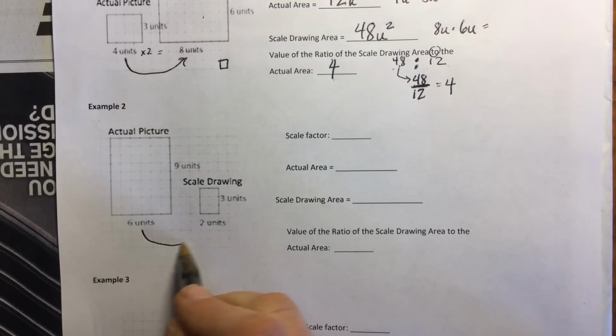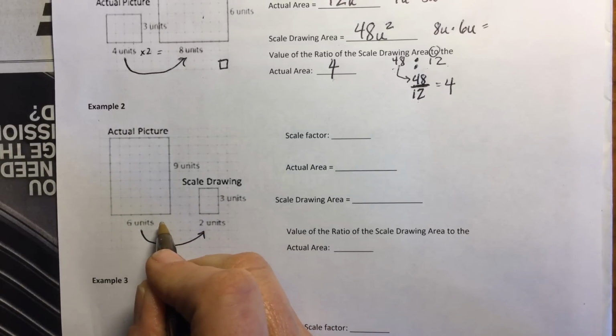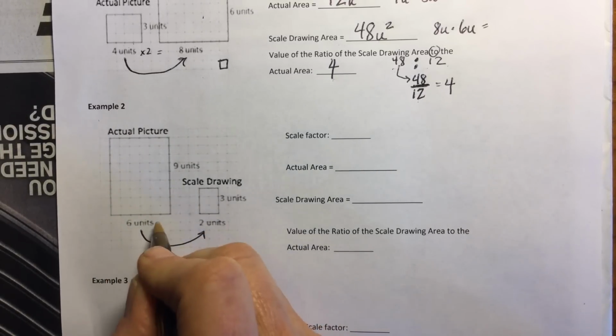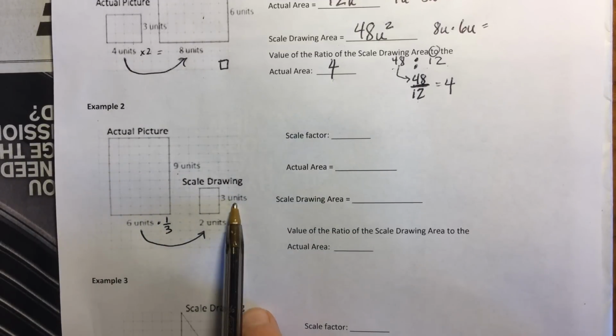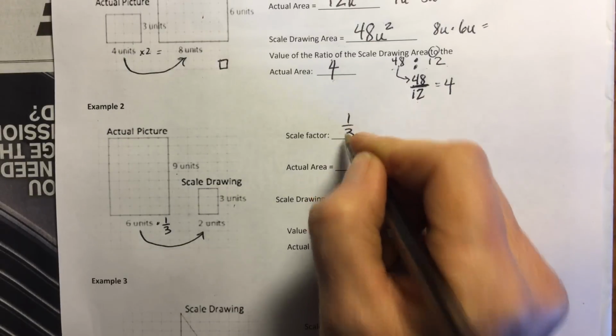The scale factor: if we go from 6 units to 2 units, we're actually dividing 6 by 3. That's the same thing as taking a third. So a third of 6 is 2, a third of 9 is 3. So our scale factor is 1/3.